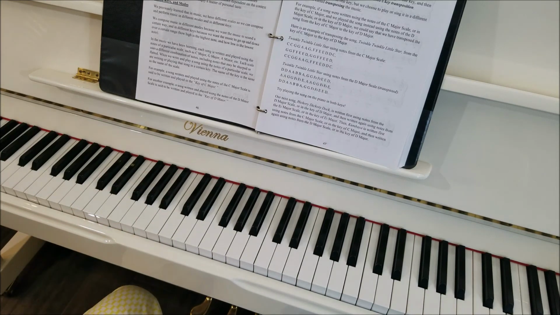Okay, good job. So instead of starting on C, now I'm going to start on D for the D major scale, right? So D major. Let's try it.